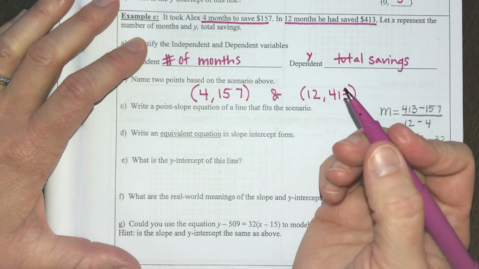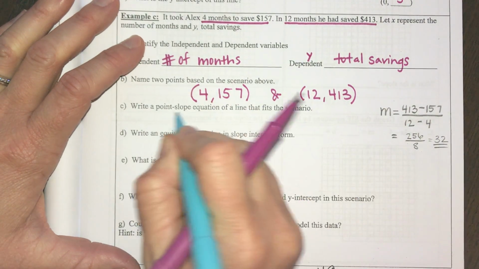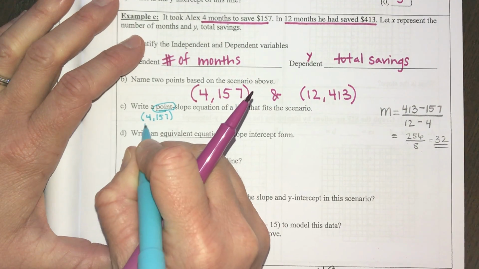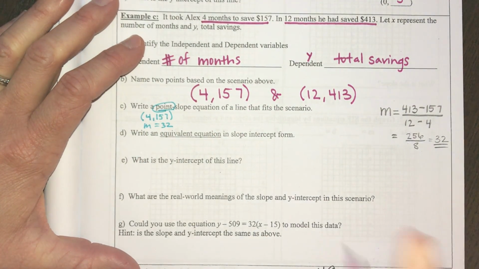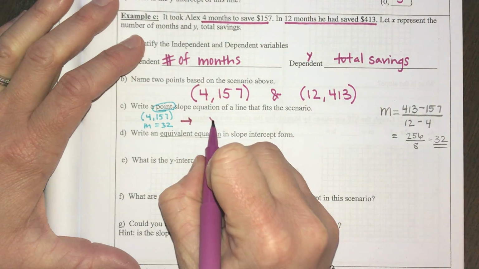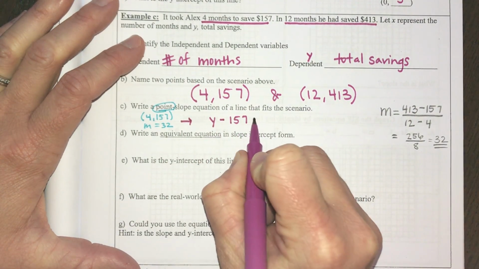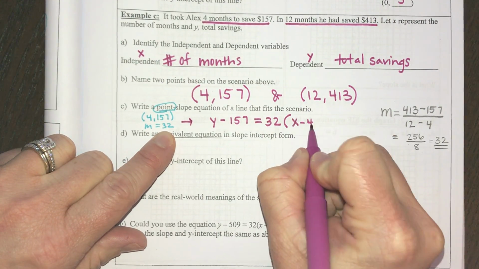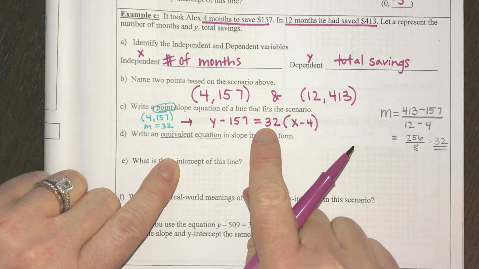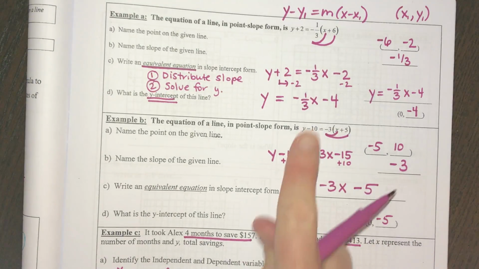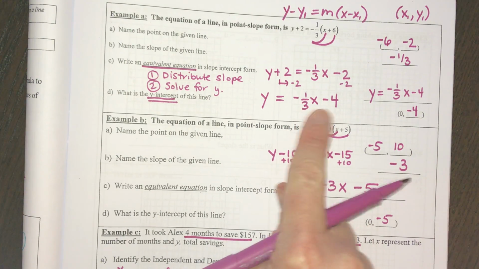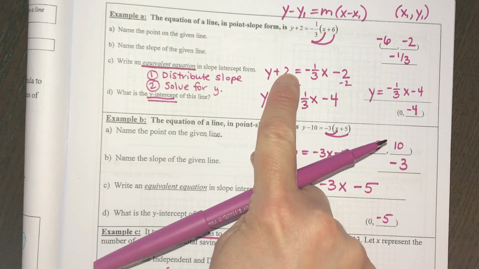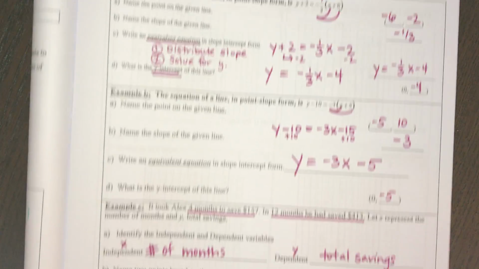So picking either point, it doesn't matter which one you pick. I'm going to pick for my point 4, 157, and my slope was 32. This would be my point slope formula. Y minus 157 equal to my slope of 32, and then in parentheses, x minus 4. Now what I'm going to do is, from a previous video, remind you the 2 steps to convert your point slope form to slope intercept form. And it's distribute your slope on the right side of your equation and then solve for y by moving whatever constant you have next to y to the other side.